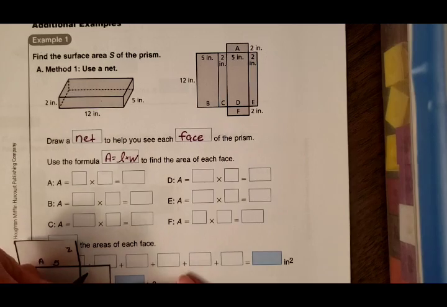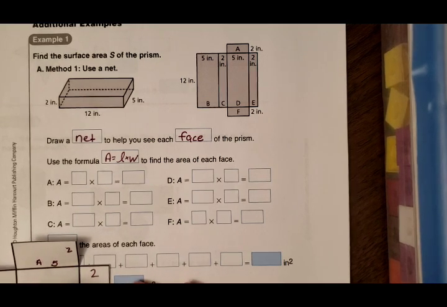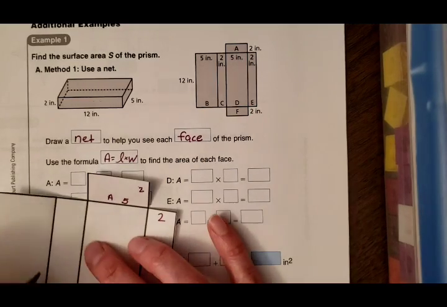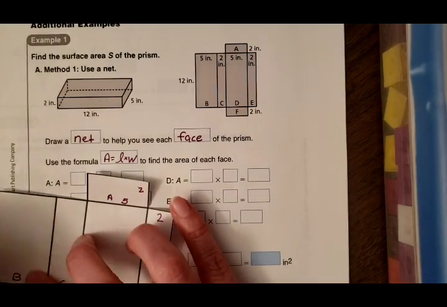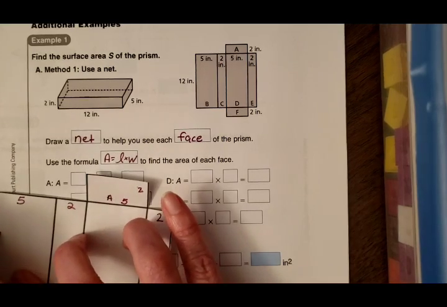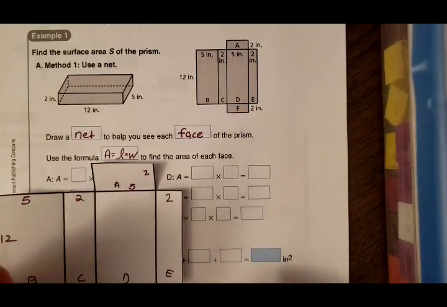And you'll see how you could just do the work right on here if you wanted to. And these are all in inches, and we'll remember to deal with that at the end. We got A, B, C, D, E, F.